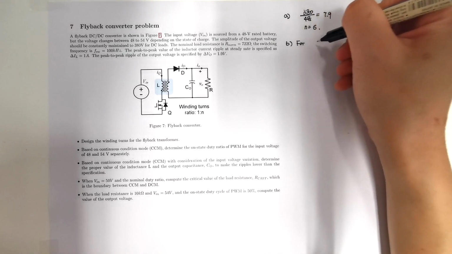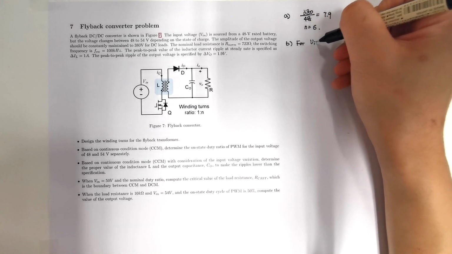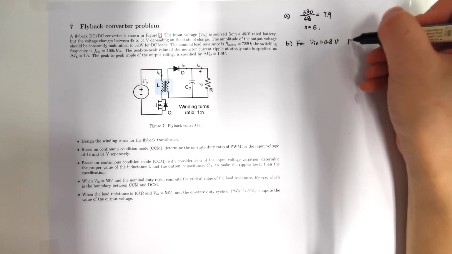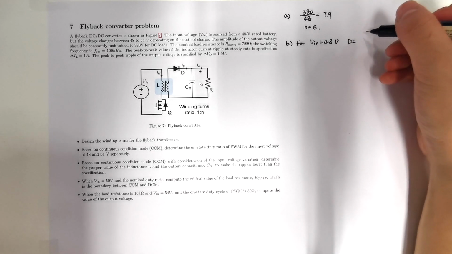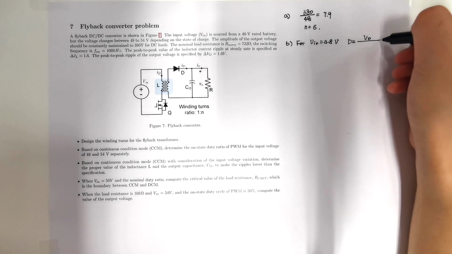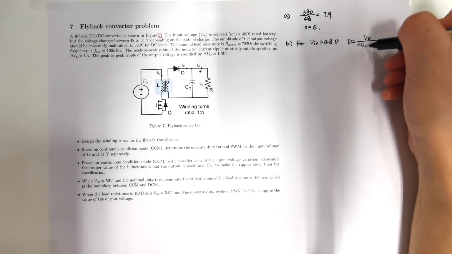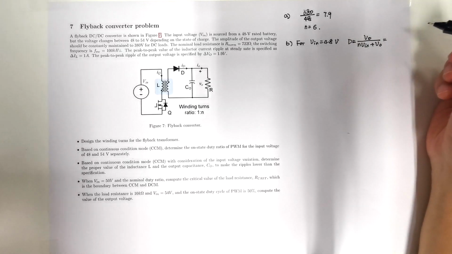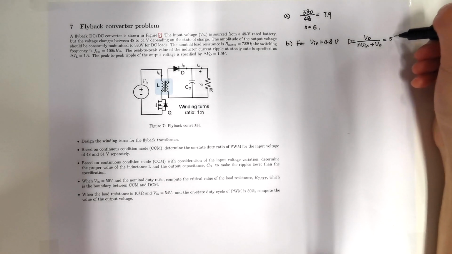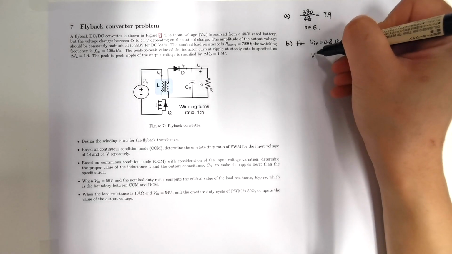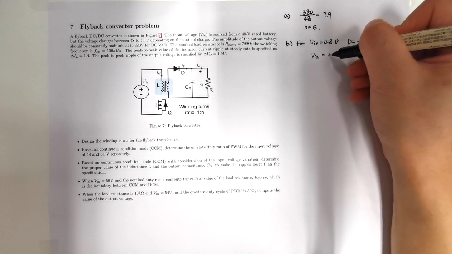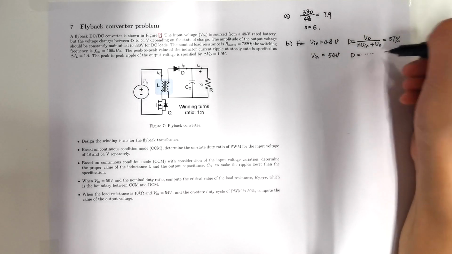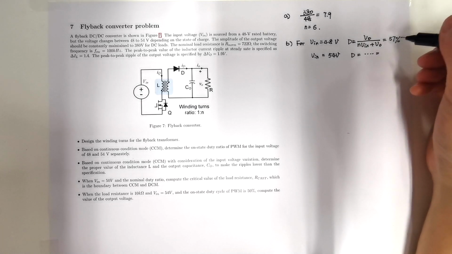For our input of 48 volts, our D equals V out divided by N V in plus V out, which equals 57%, and for V in equals 54 volts, using the same equation we get 54%.